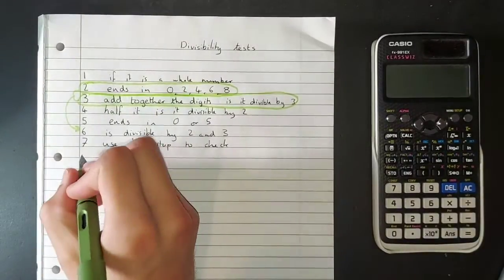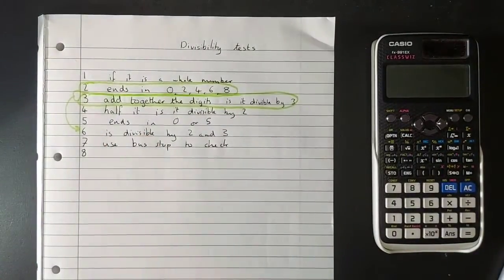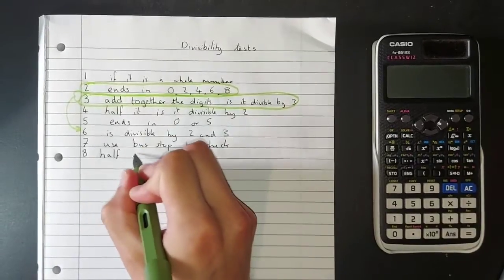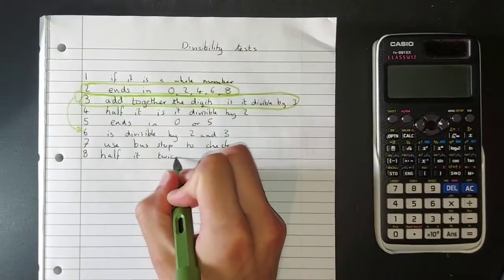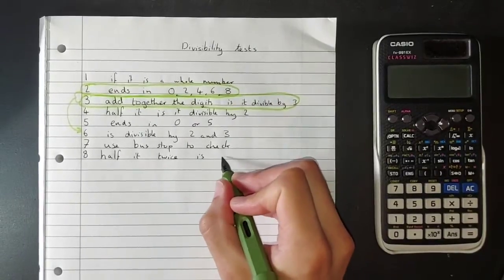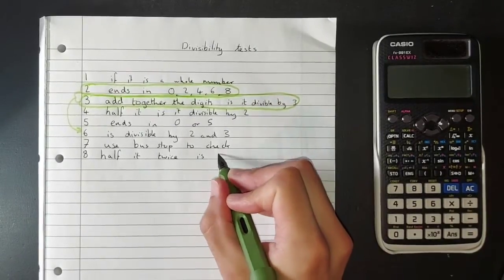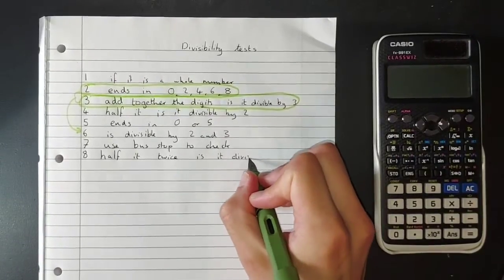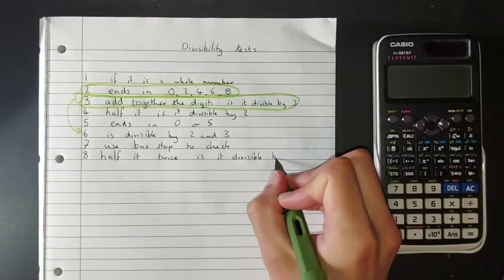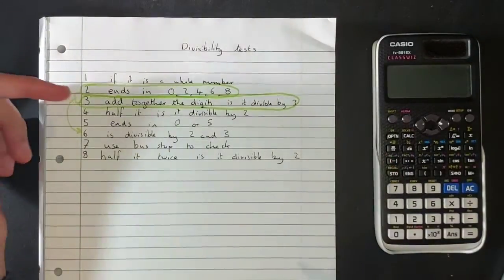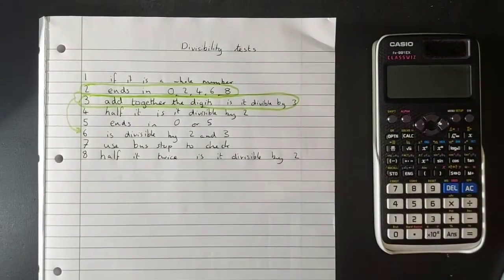We're just checking to see if it's divisible. Okay, 8 follows a very similar logic to 4, except you're going to halve it again. So you're going to halve it twice. And then ask yourself, is it even? Or is it divisible by 2? Okay, so you halve it again, then you look at the rule for number 2.